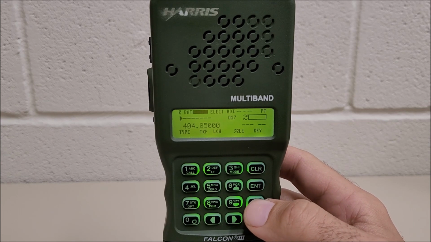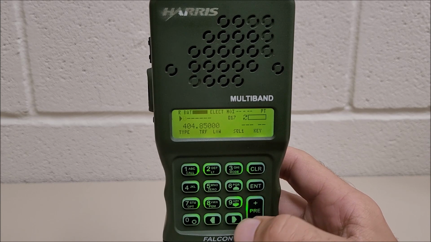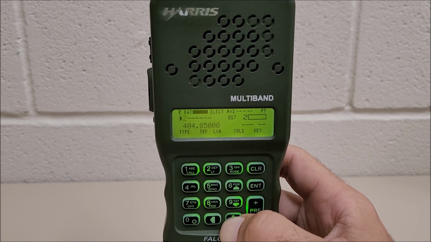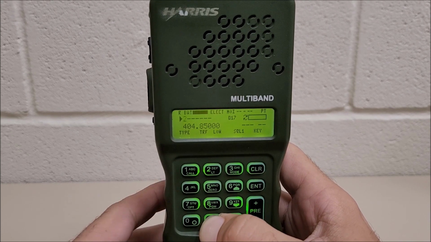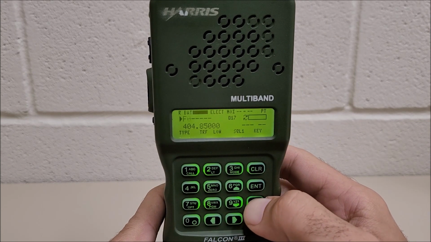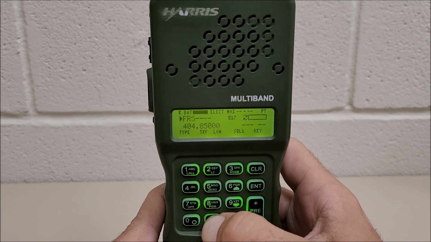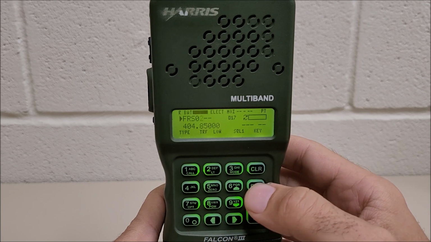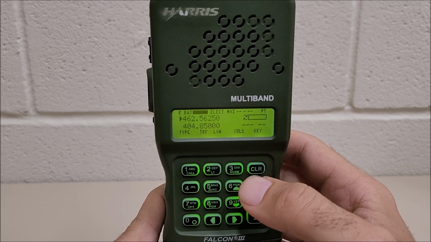To start the first character, hit plus. You'll see that it starts flashing. Then use your arrows to move through the characters. I'm going to name this one. To move to the next character, hit that plus again. Then when you're finished, hit enter. So it's saved. Clear gets you out of the menu.